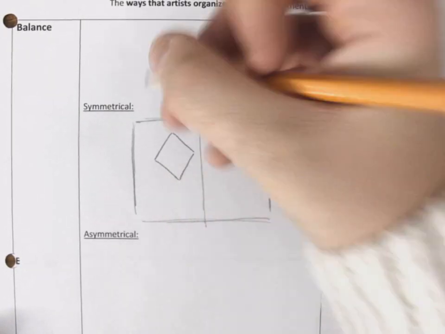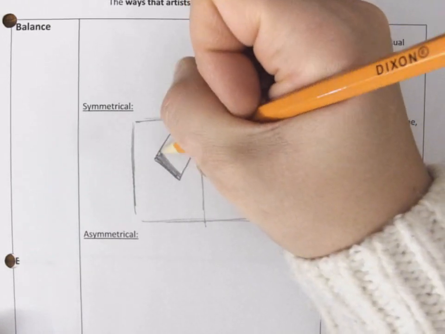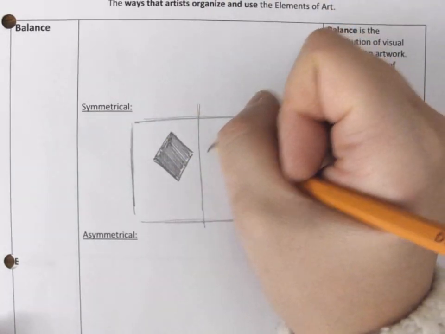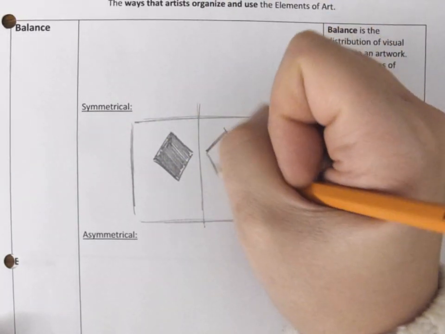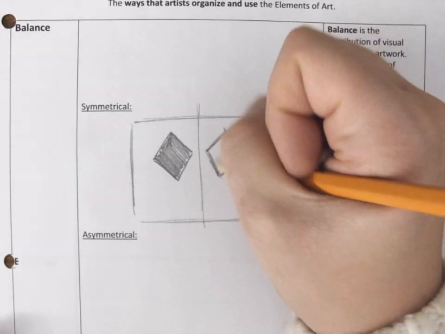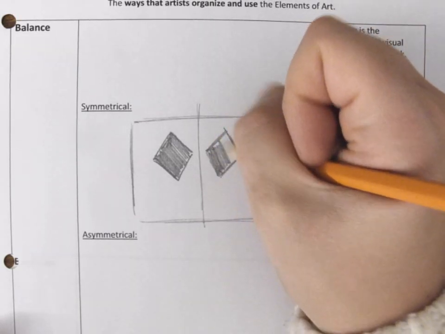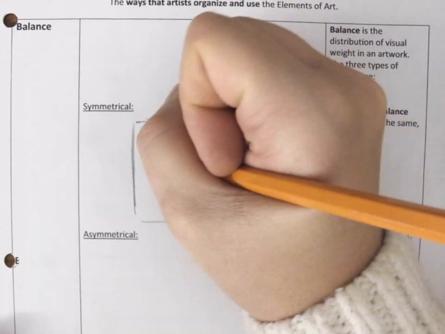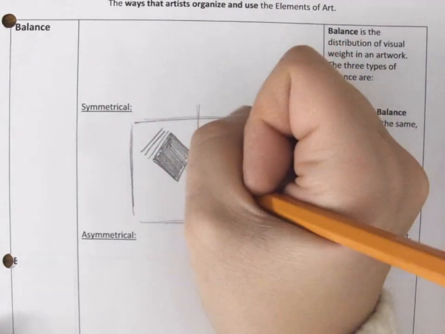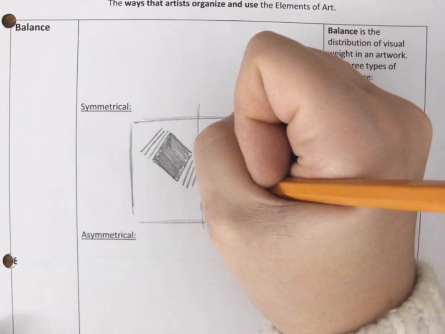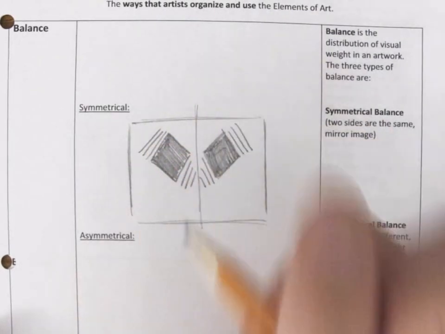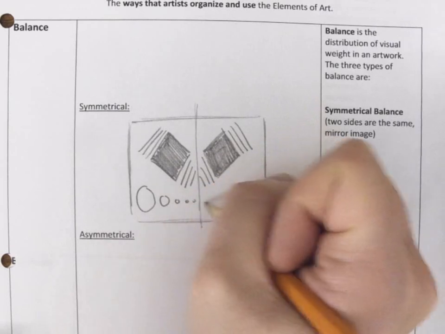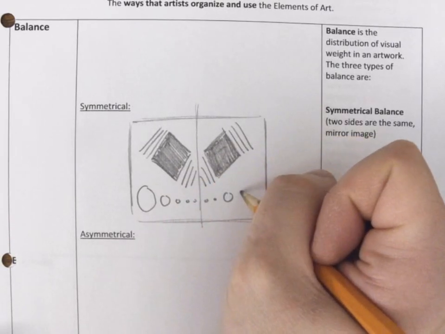Maybe I'll do a dark diamond on this side. And then I want that same on the other side. Okay, I'm going to make some interesting lines around it, and you can make it simple, you can make it as complicated as you want.